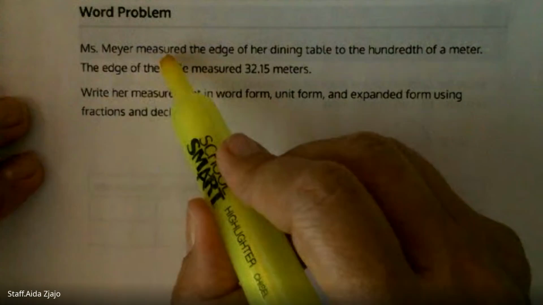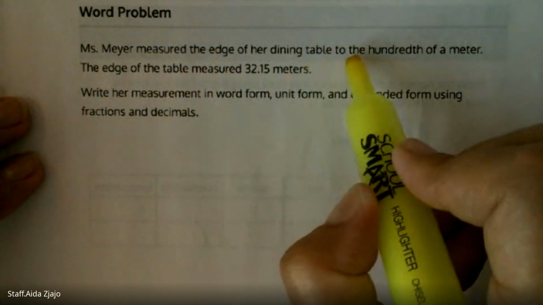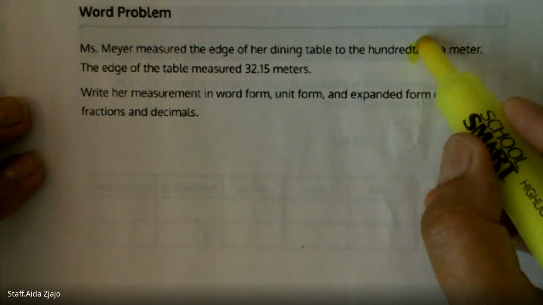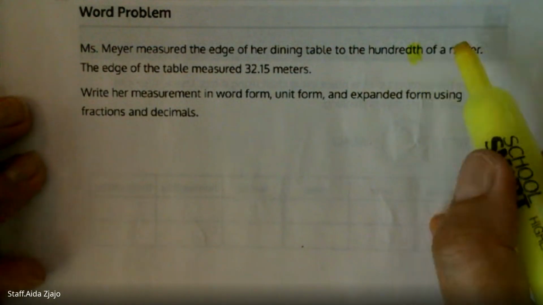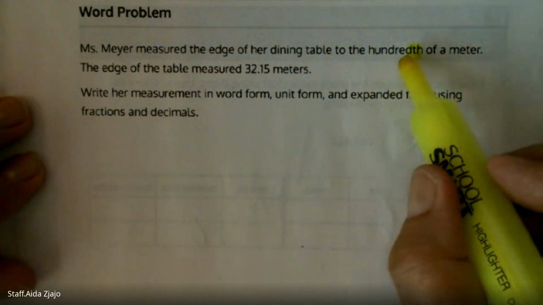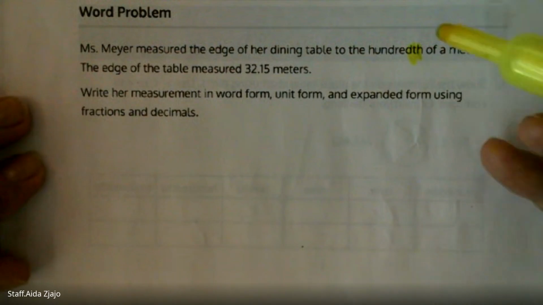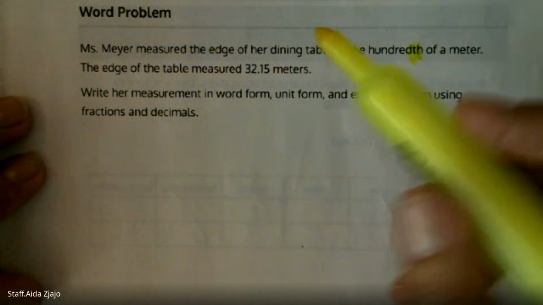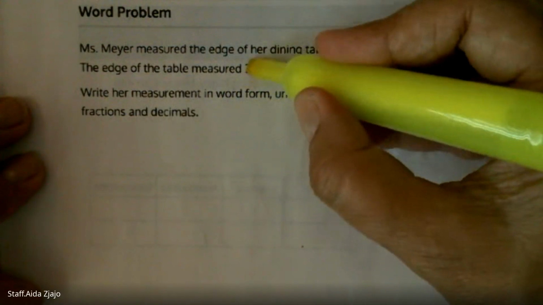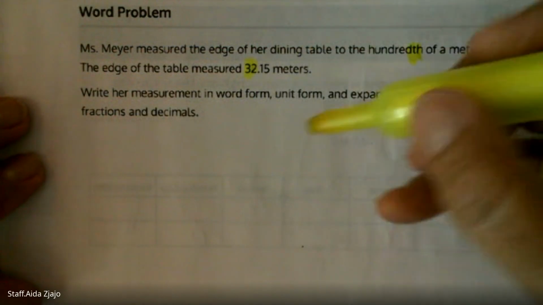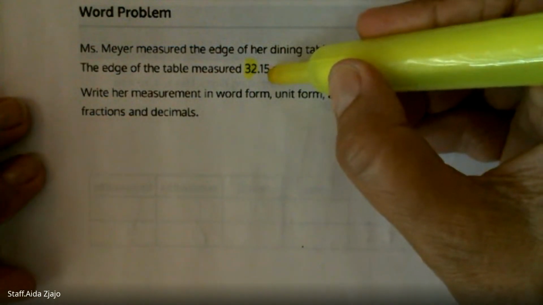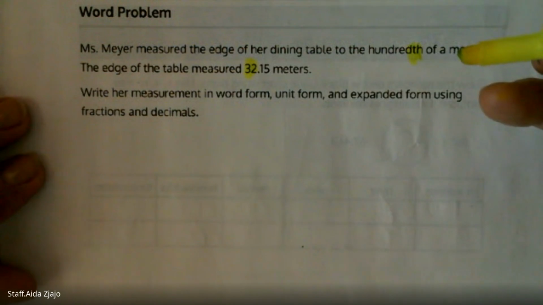Miss Mayer measured the edge of her dining table to the hundredth of a meter. So hundredths of a meter are centimeters. The edge of the table measured 32 whole meters and 15 centimeters. So that is 32 and 15 hundredths.